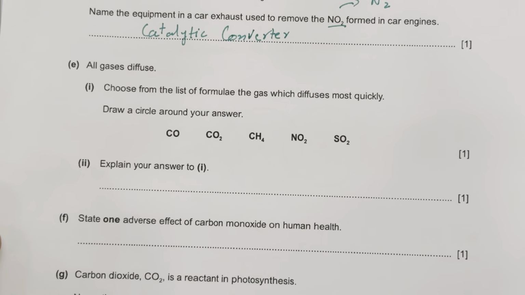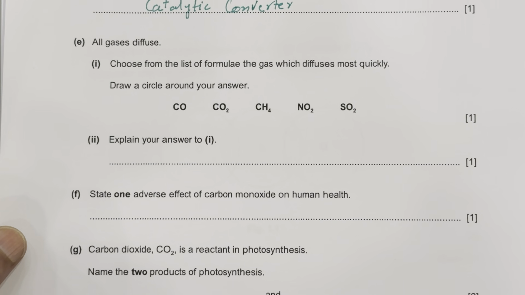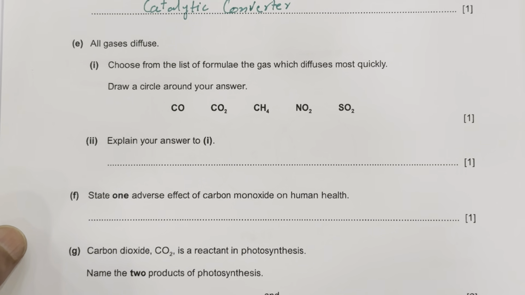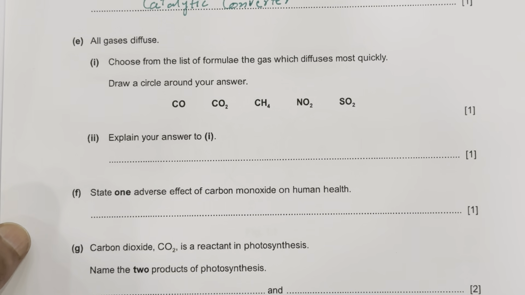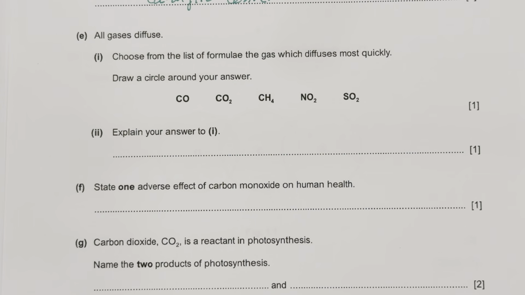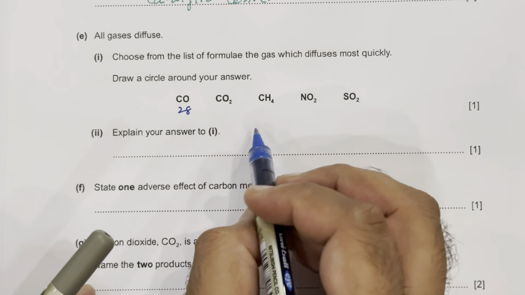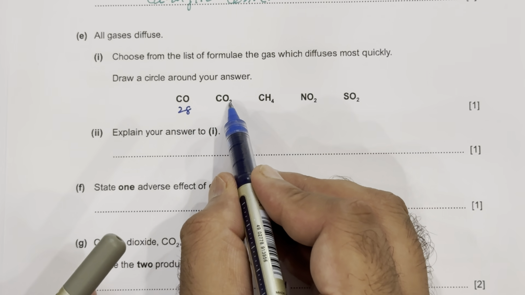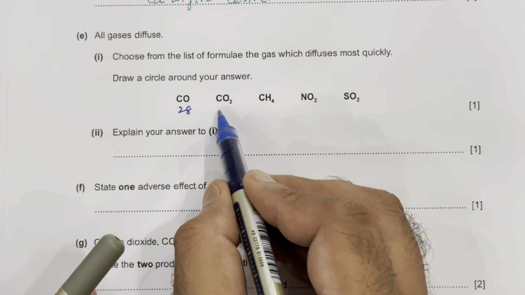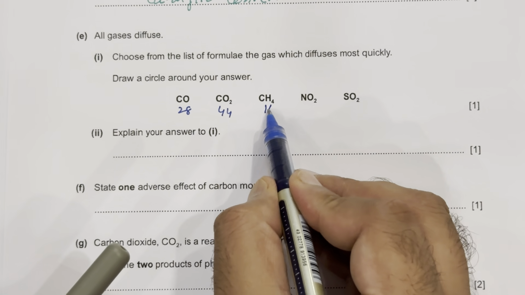Okay, moving to E part. All gases diffuse, and diffusion is moving from higher concentration to lower concentration. Choose from the list the formula for the gas which diffuses most quickly. Okay, we know that the gas with the lighter mass would diffuse most rapidly. So the mass of carbon is 12, and 12 plus 16, it would be 28 molar mass, and 12 plus 16 into 2, it would be 44. And for CH4, 4 plus carbon 12, it would be 16.